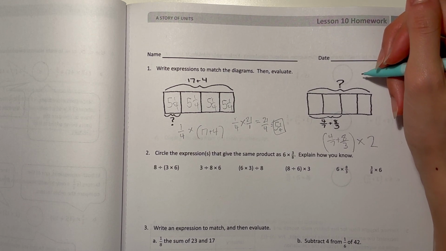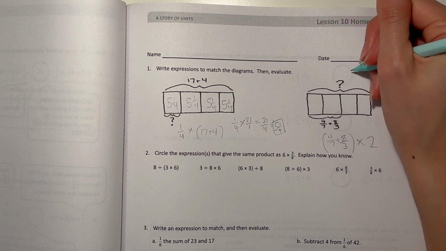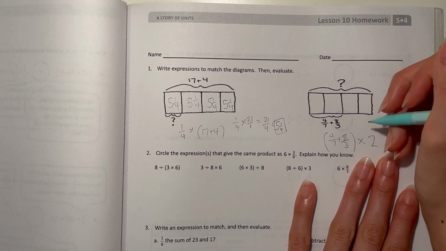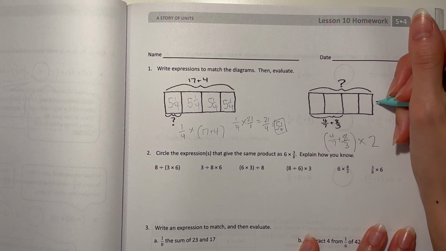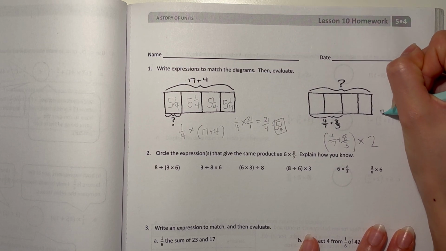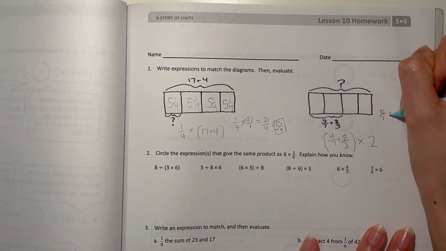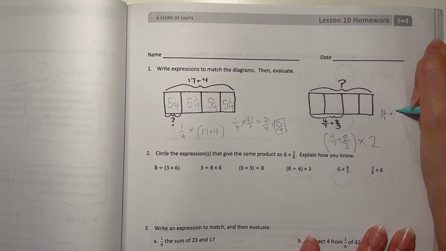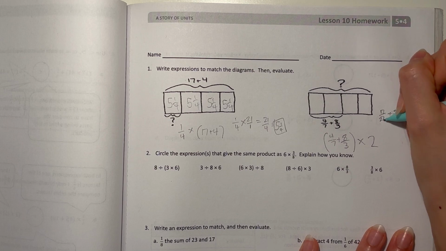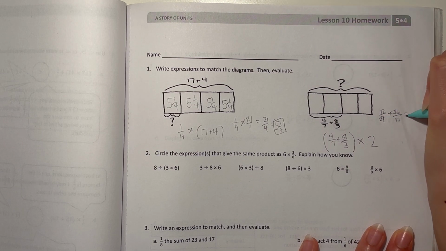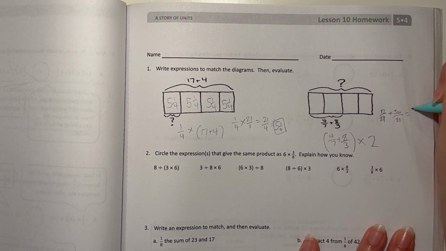So 4/7 plus 8/3, we have to move them into similar fractions. So 4/7 times 3 is 12 over 21, plus 8/3 times 7 is 56 over 21. So 56 plus 12 is 68 over 21.